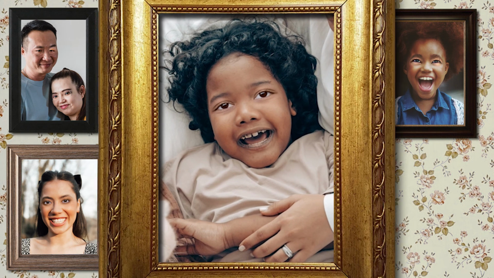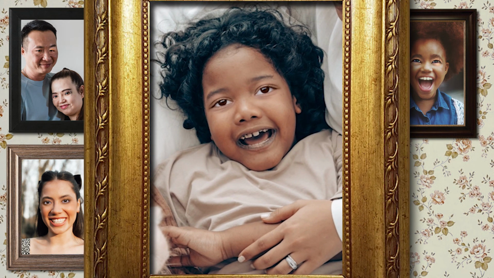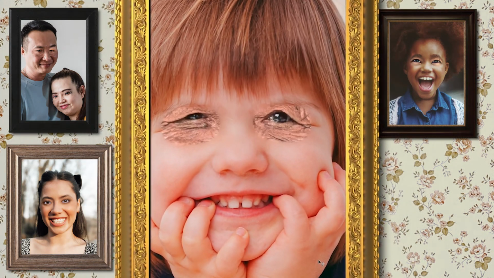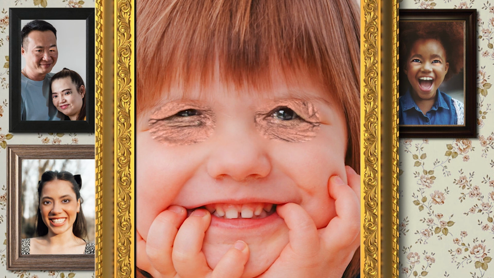This result looks mostly convincing, as long as this was used in context of not knowing who the model is. And finally, this image shows the importance of keeping the ages similar, as these new eyes do not fit the age of this young child.